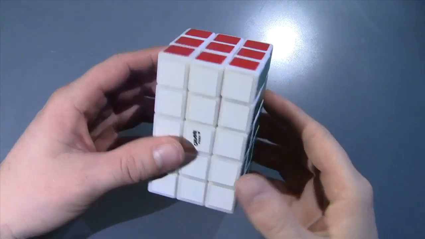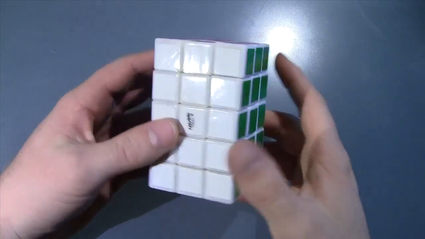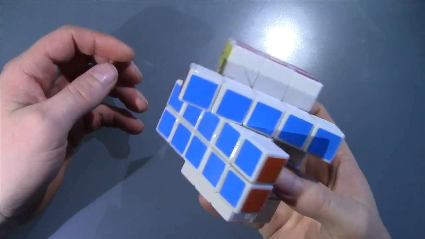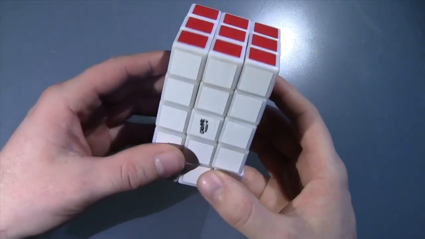Hello everybody, in today's video I'm going to be doing a tutorial on the 3x3x5 fully functional shape-shifting cuboid. I've wanted to do this for quite a while and I'm sorry for my procrastination.